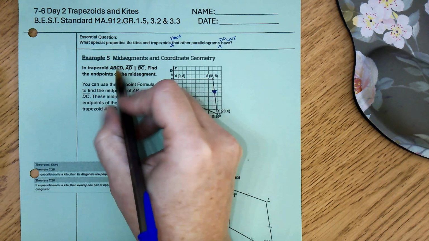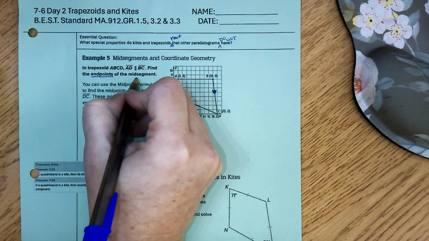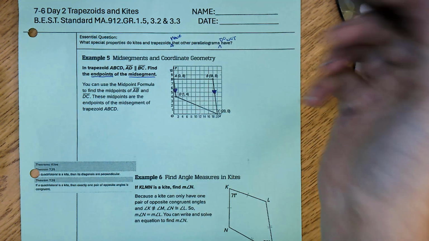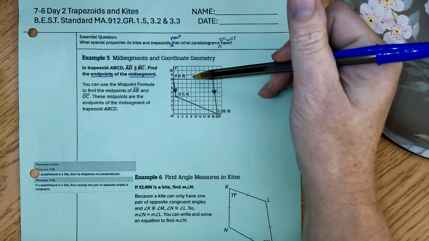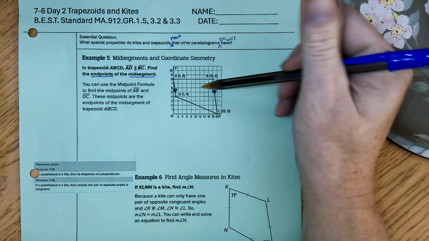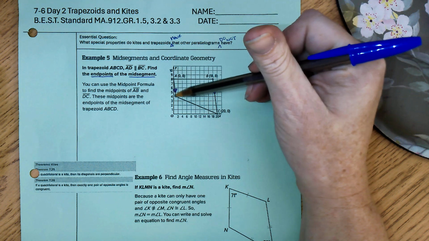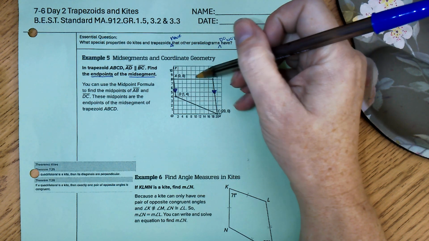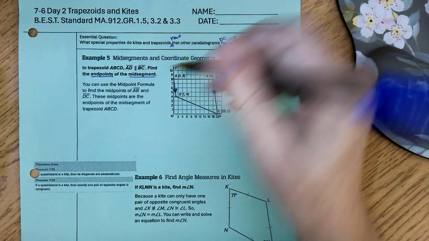It wants us to find the endpoints of the mid-segment. What we learned on Thursday was that your mid-segment runs parallel to the parallel lines, and it cuts the non-parallel lines in half. The endpoints are where it touches the non-parallel lines.